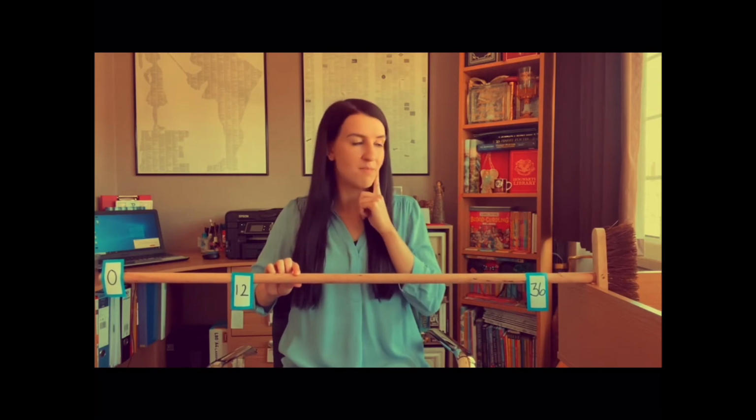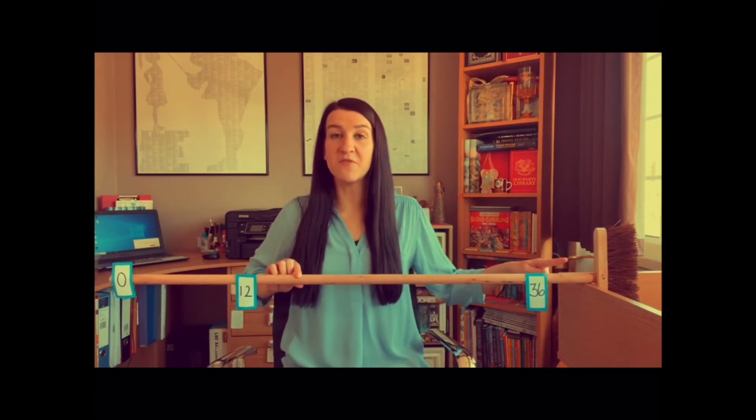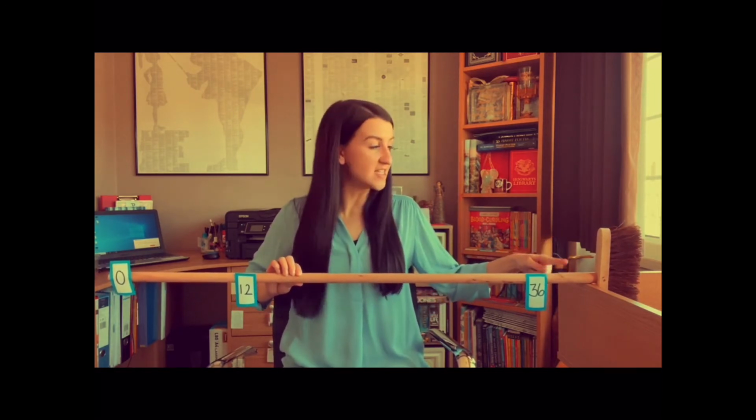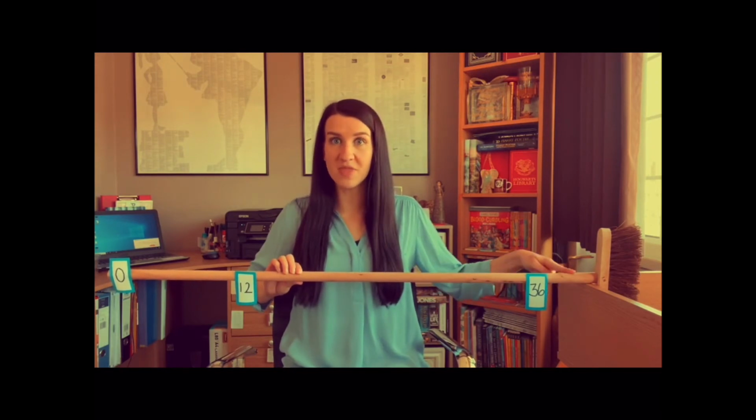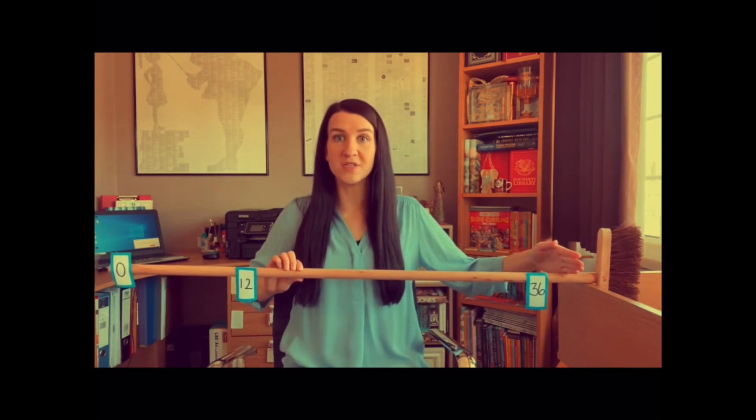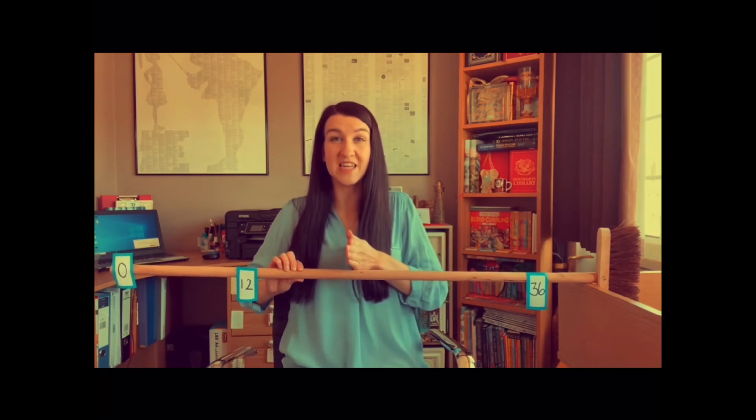What else did we remember? Oh, that 10 4s are 40. 40 is 10 times the size of 4. And from that, we could work out half of 40. Half of 40 is 20. So 20 is the same as 5 4s.